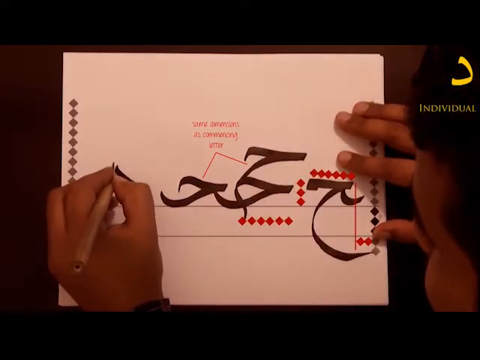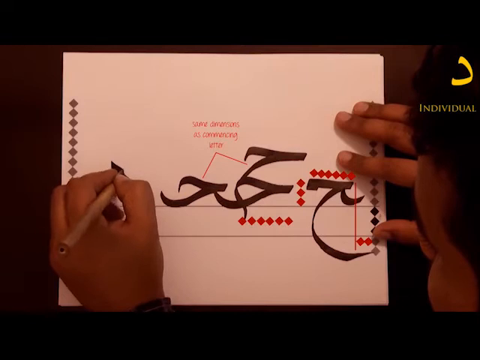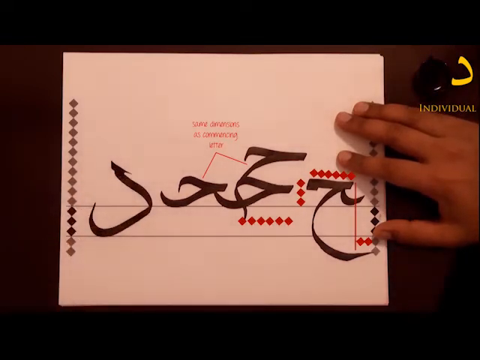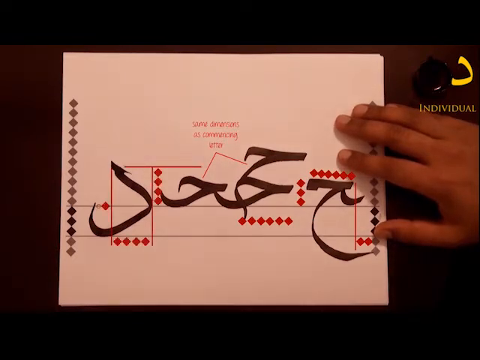And you can go ahead and add a little sideways flick on top of the dal, and there we have the individual letter dal. And here are the proportions.